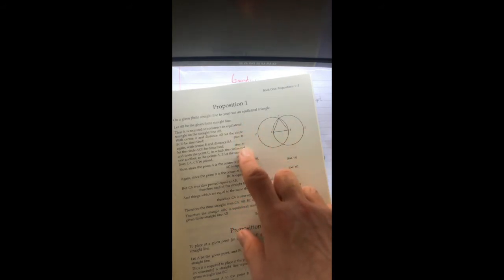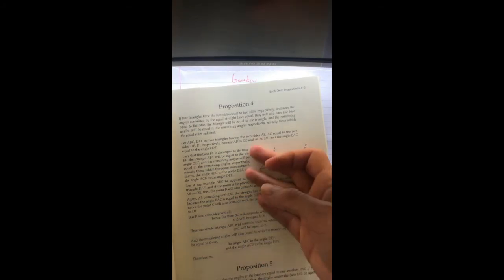So we have proposition 1, which is basically the basics of what you can do with what we know so far. Proposition 2 comes in, and you need to know what proposition 1 is to do proposition 2. And this follows on for all 13 books. So for proposition 4, you need to know how to do number 3, number 2, and number 1. And nobody had ever done this before.